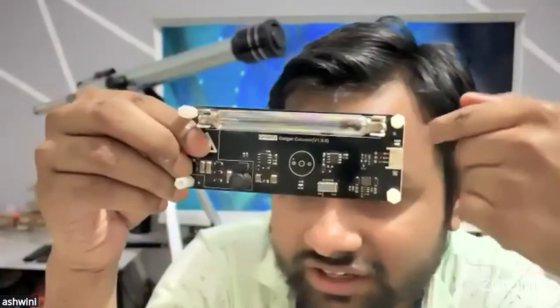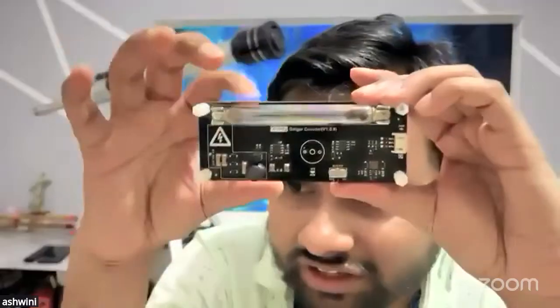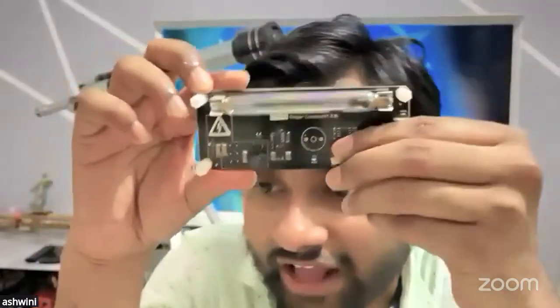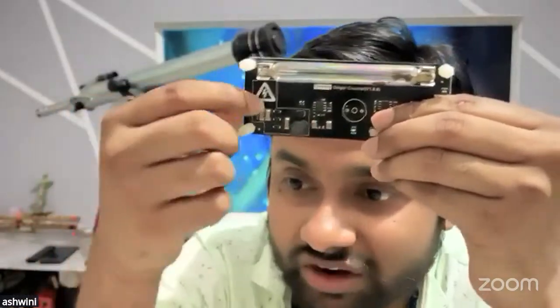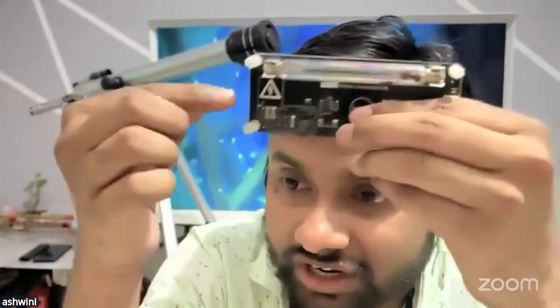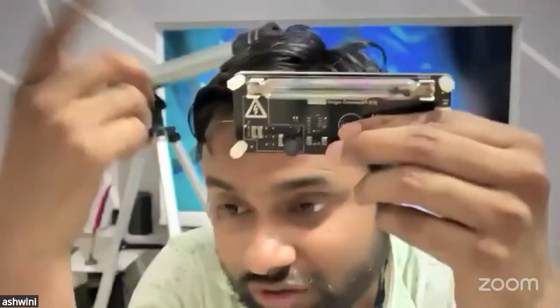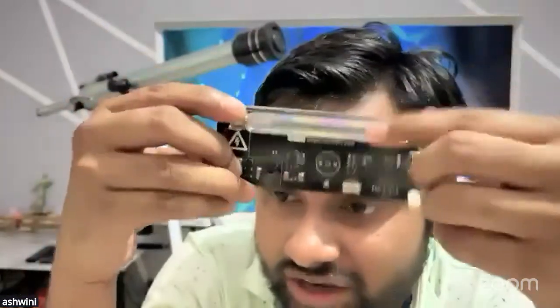If I keep it on continuously, a small 3.3 volt or 5 volt DC voltage needs to be converted using the buck booster to 400 or 1000 volts for the Geiger-Muller tube.